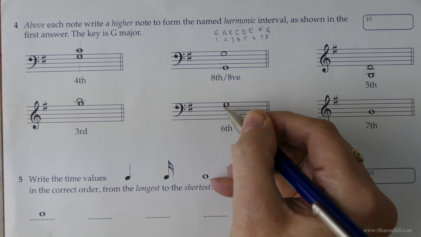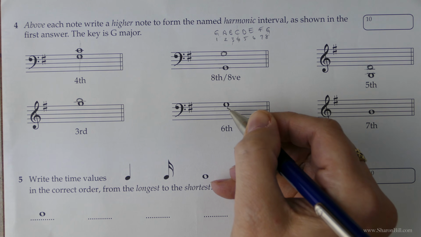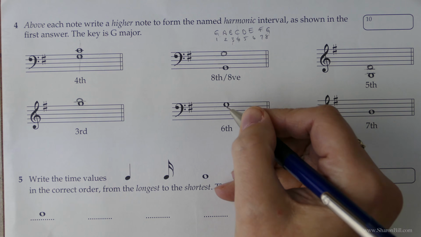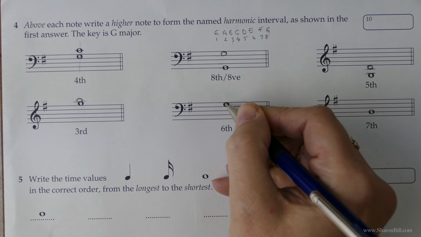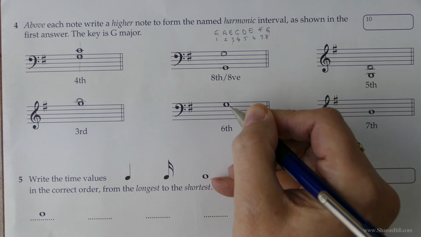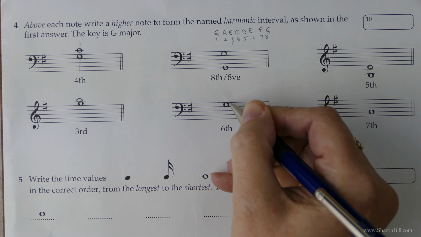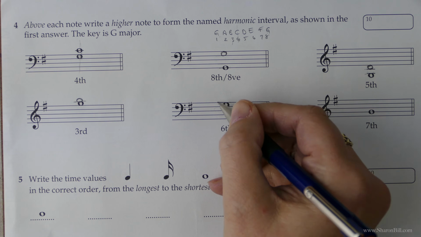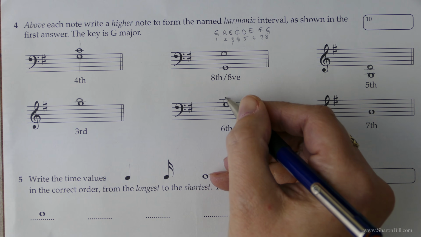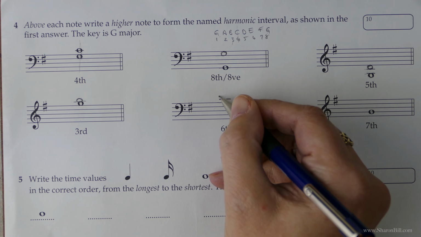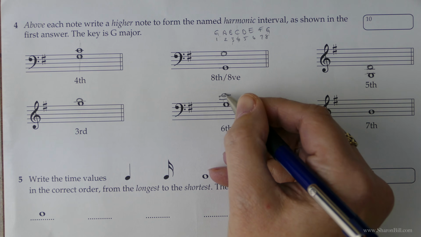So we're going to need ledger lines again here because we're getting quite out of the territory in the bass clef. So 1 is the G, 1, 2 line. We're always counting space, line, space. So 1, 2, 3, 4 is the line, 5, 6 takes us to the next ledger line.